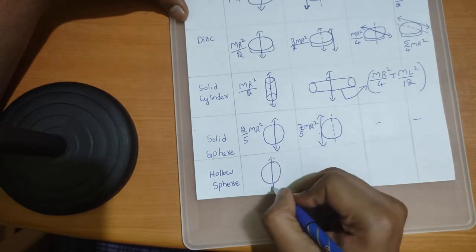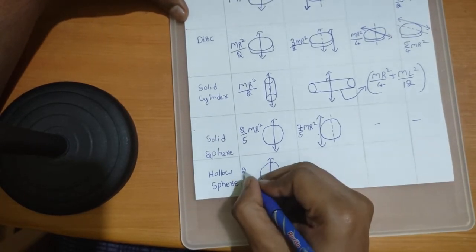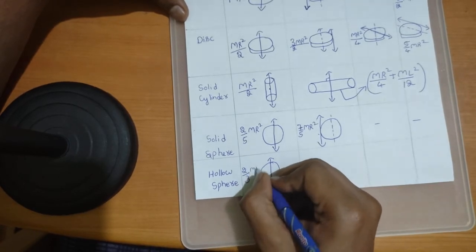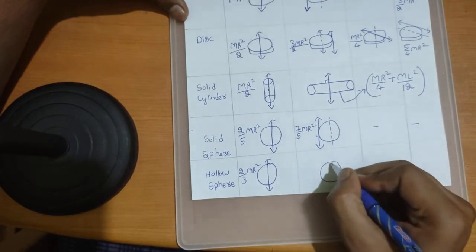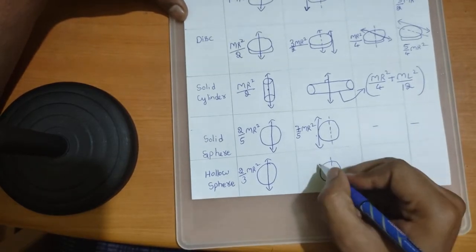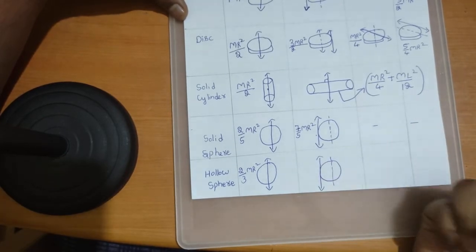Next we have the hollow sphere, the last object. Hollow sphere, the same setup. Moment of inertia from the geometrical axis, I have already explained, is 2 by 3 mr square. Okay, next finally we will be having this setup. We have to calculate moment of inertia from one of its ends.